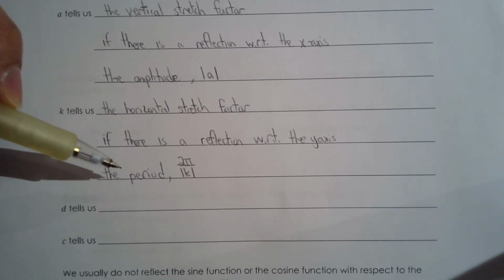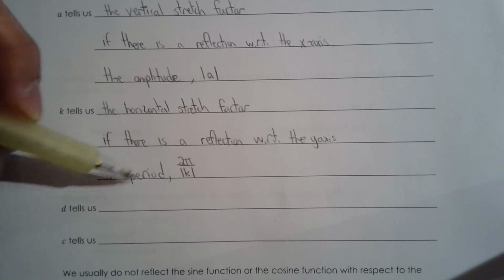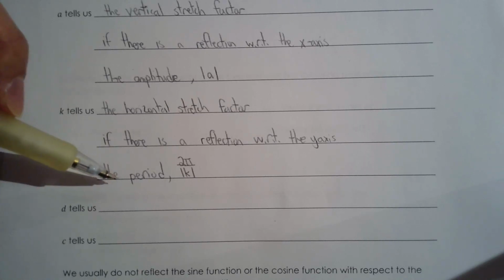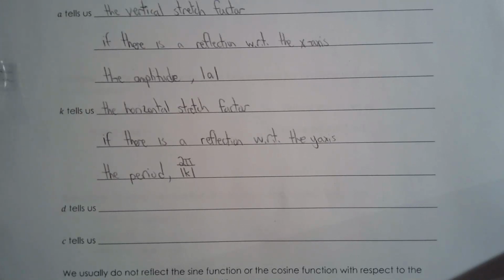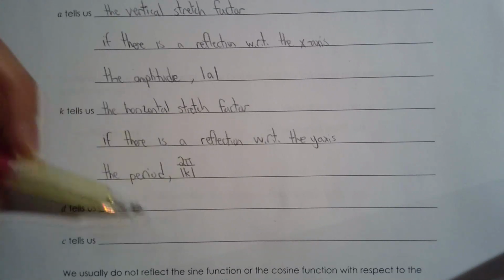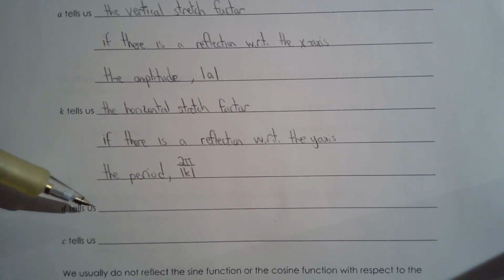Well, let's think about the definition of the period. The period is the horizontal length of one cycle. In simpler terms, how long does it take to complete one cycle, one repetition of the pattern? If that's what the period means, then the period can't possibly be negative.